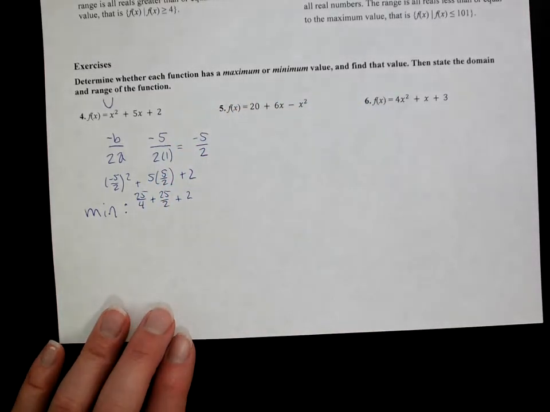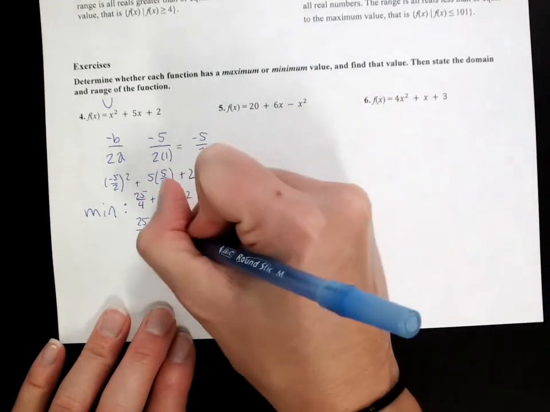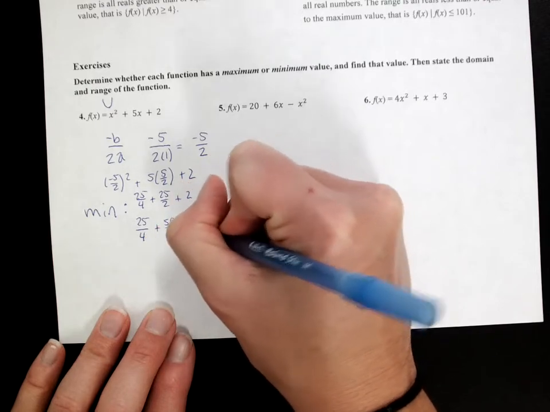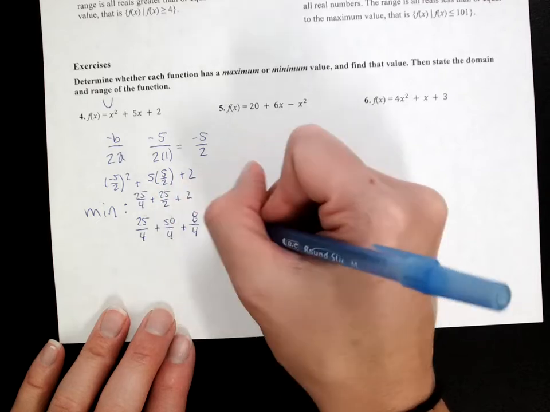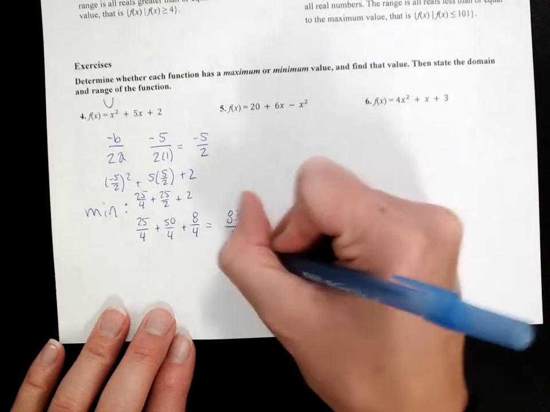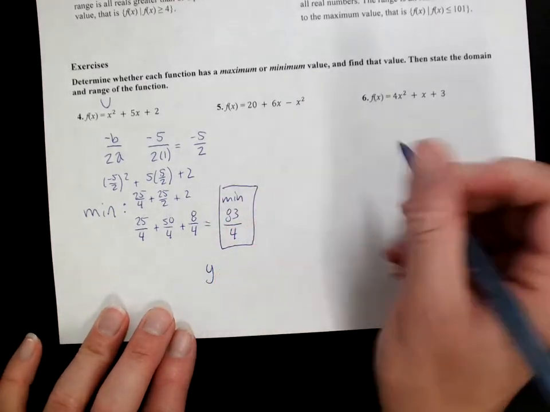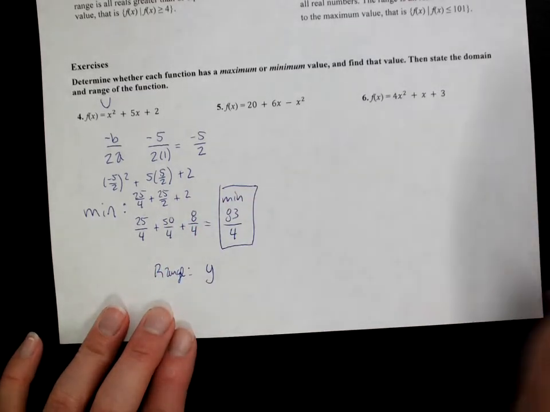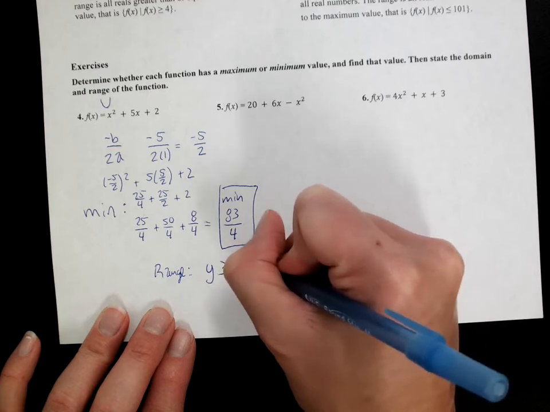Or if you found common denominators here, that would be 25 over 4 plus 50 over 4 plus 8 over 4, or 83 over 4. So that's your minimum value. You also know that then y for your range is going to be y is greater than or equal to that minimum value.